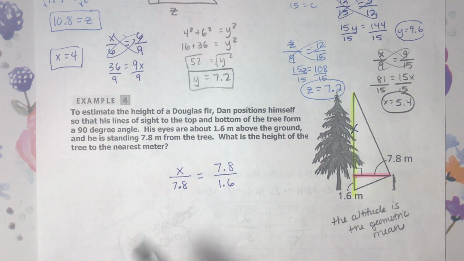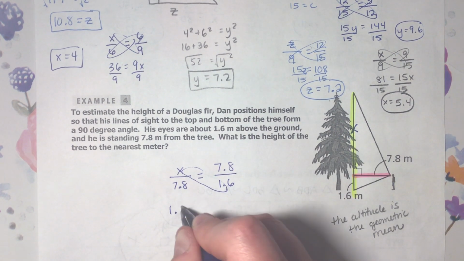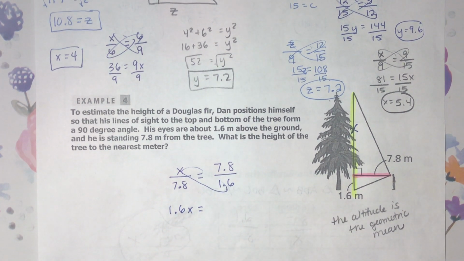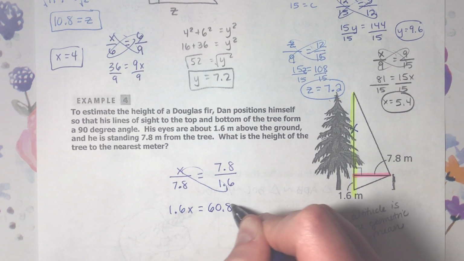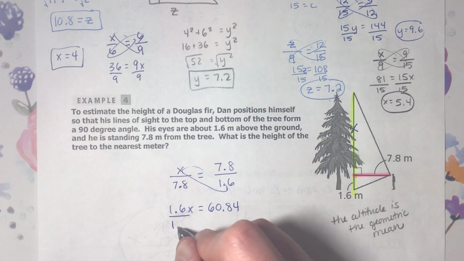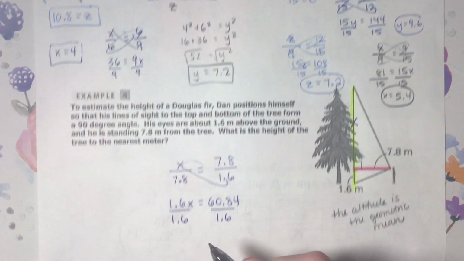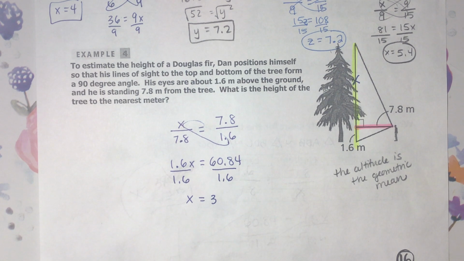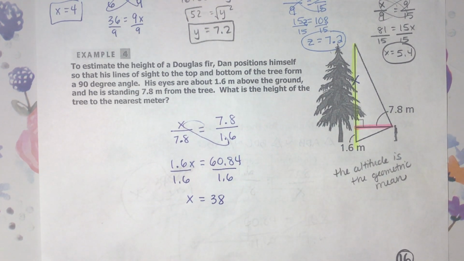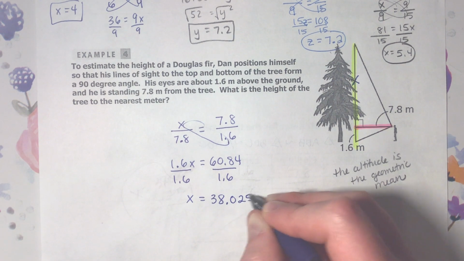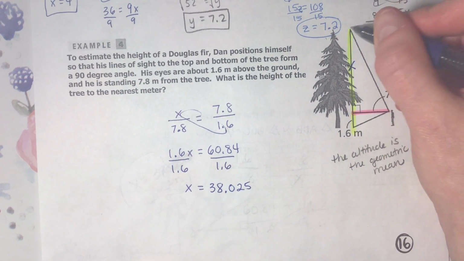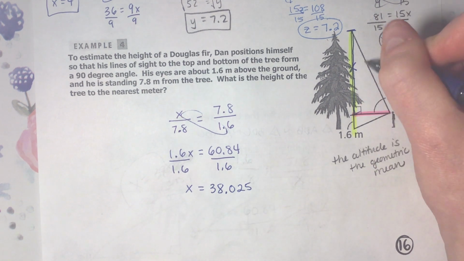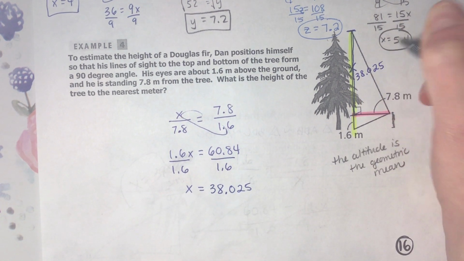So now I want you to start solving. We have 1.6x is equal to 60.84. Divide by 1.6 on both sides, and we get x is equal to, let me look here, 60.84 divided by 1.6 is equal to 38.025. So from here to here is 38.025.